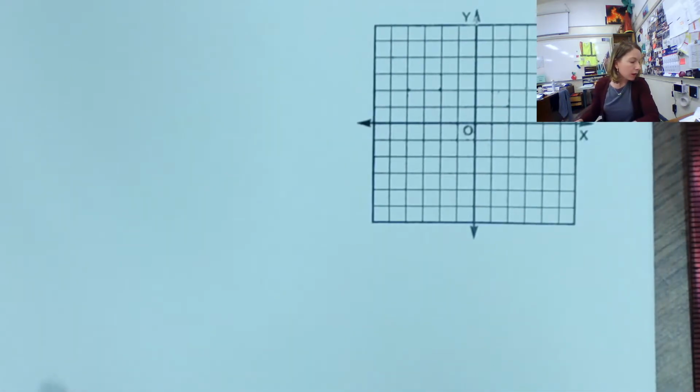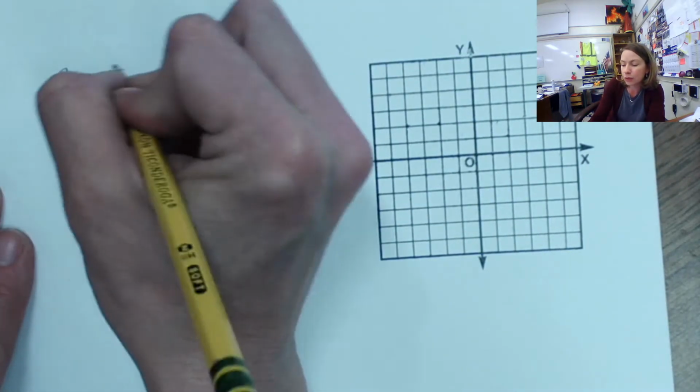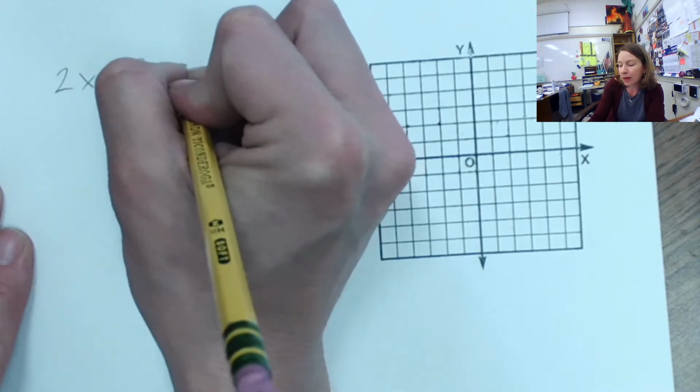Let's look at another one. I'm using my pre-made graphs that I did before. So let's look at something where we have to get it into slope-intercept form. I'm sure you're going to like that a lot. Let's say I've got 2x plus 3y is equal to 6.